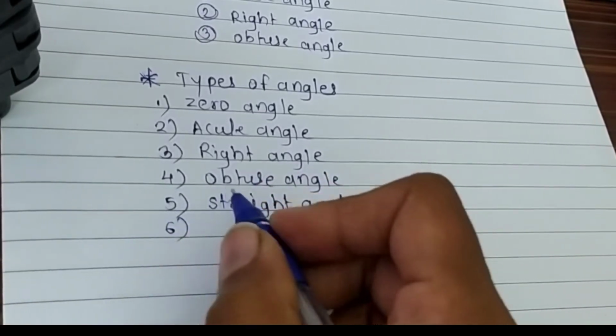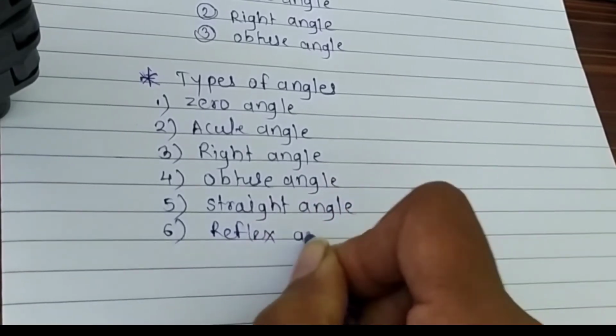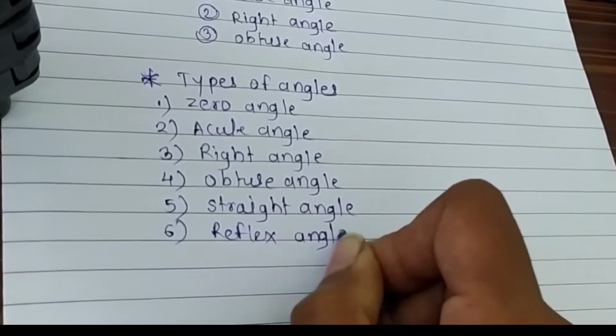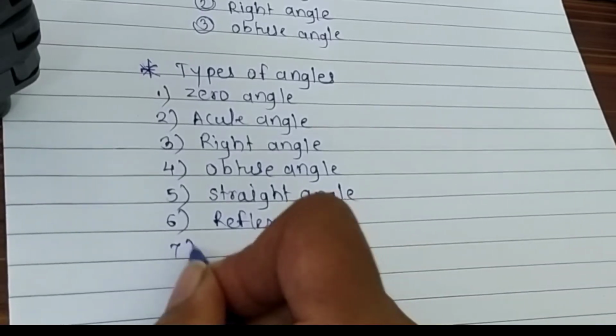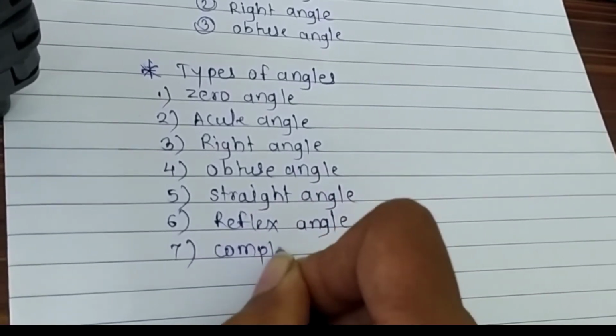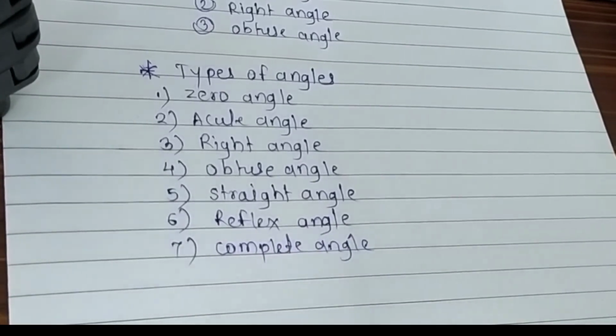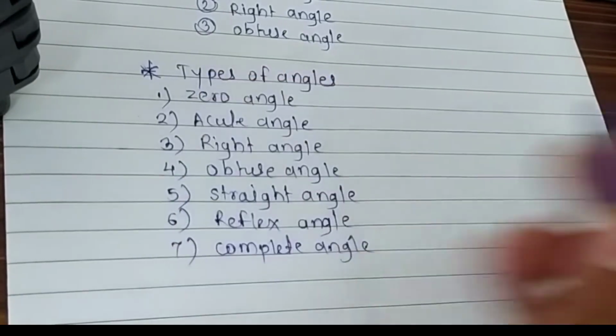Sixth one is reflex angle. And the last one is complete angle. Now, how many types of angles are there? 7 types of angles.